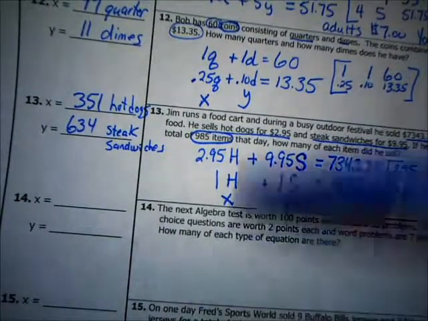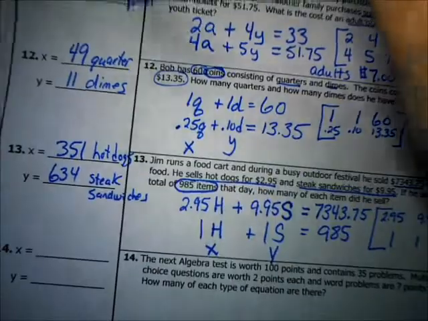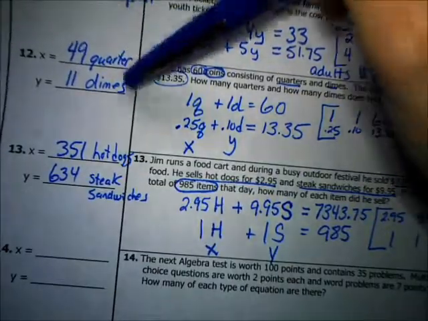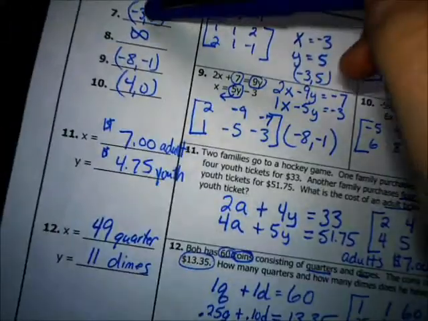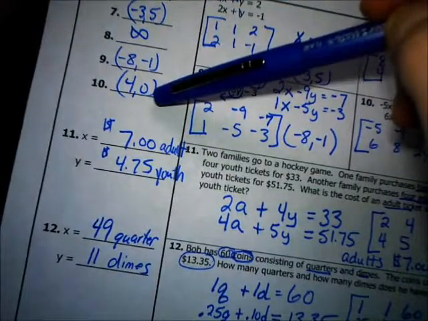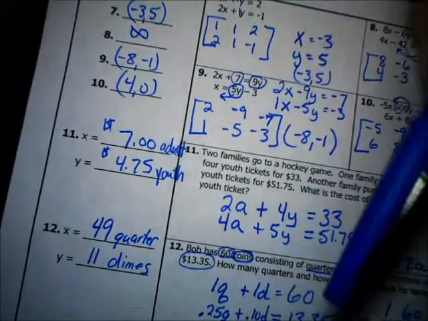Do notice the word problems, we're writing them separate and saying what each one is, whereas just having a system, we write them as coordinates. So do notice the difference here.